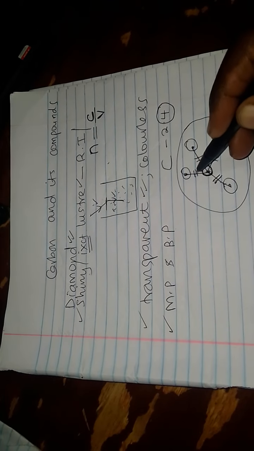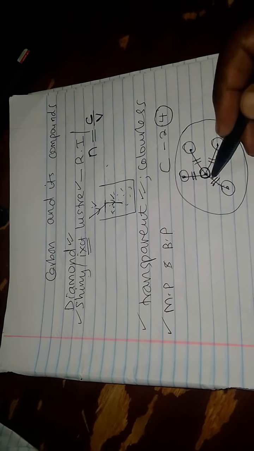The strong covalent bonds between the carbon atoms, which have uniformity, will make this compound require very high temperatures for these bonds to be broken. What is a covalent bond? A bond between 2 elements such that there's equal sharing of electrons. So the 4 strong covalent bonds require very high temperatures to get broken. That's why diamond ends up having very high melting and boiling points.